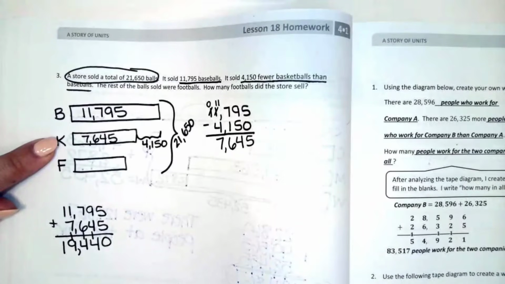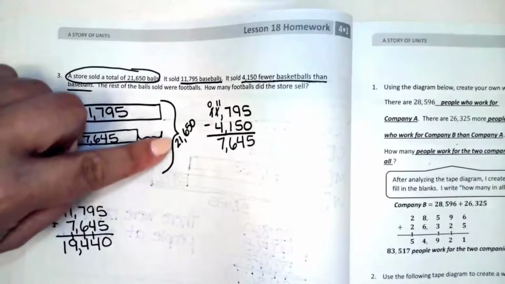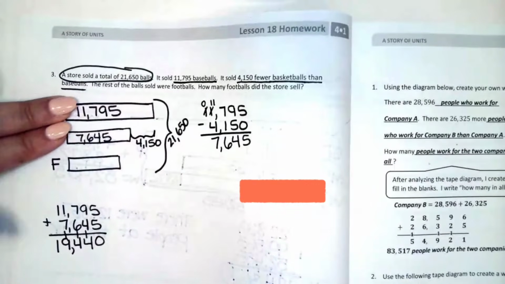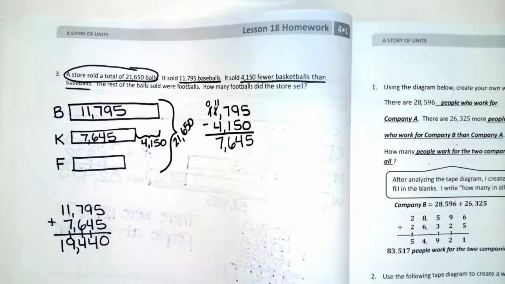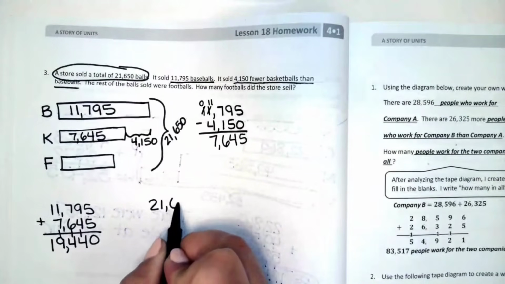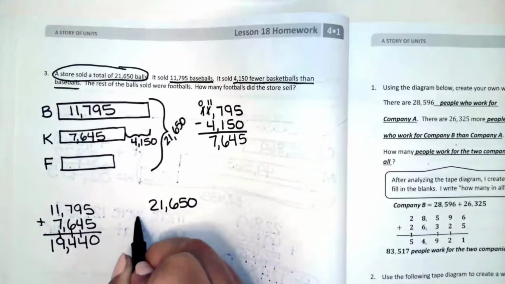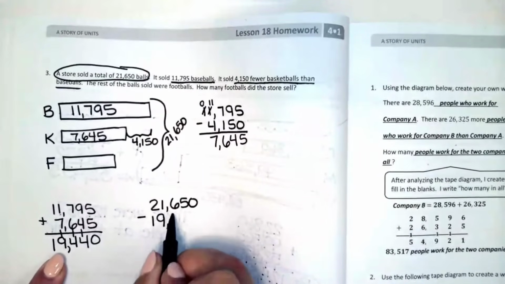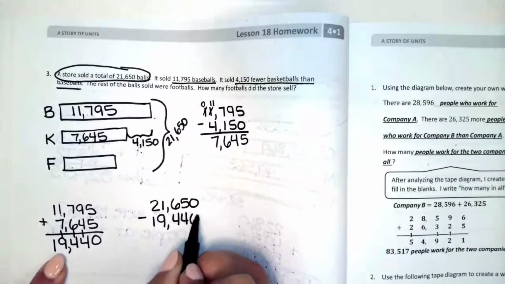So now we need to subtract that from the total, 21,650, the in all number. If we subtract this part, that will tell us this part. So 21,650 minus, right here, 19,440.